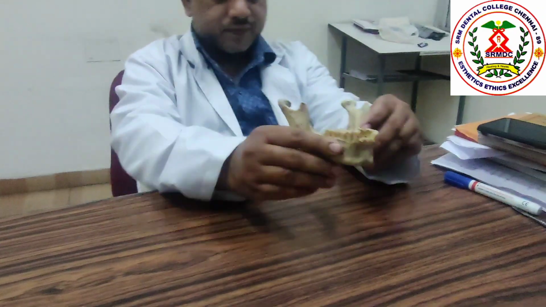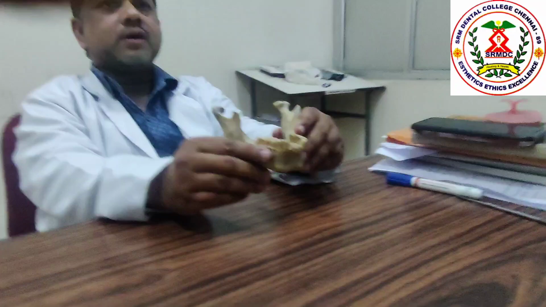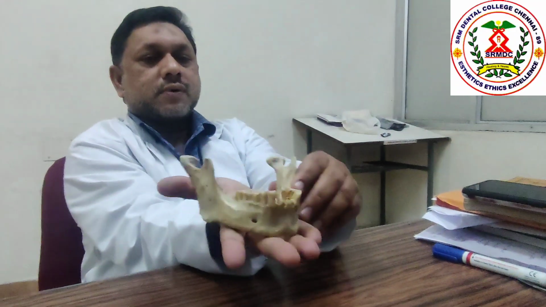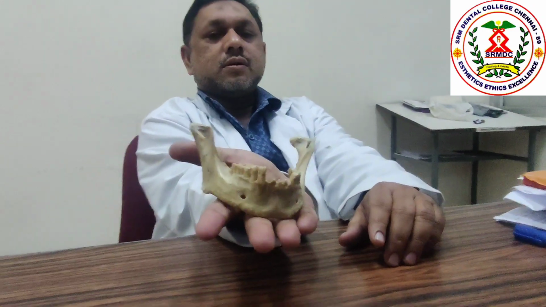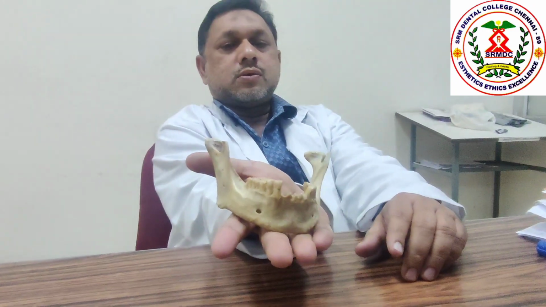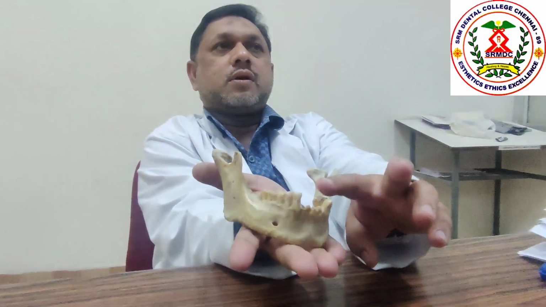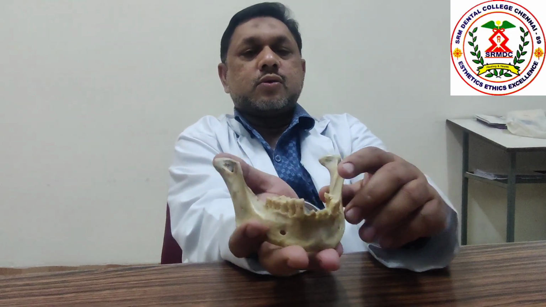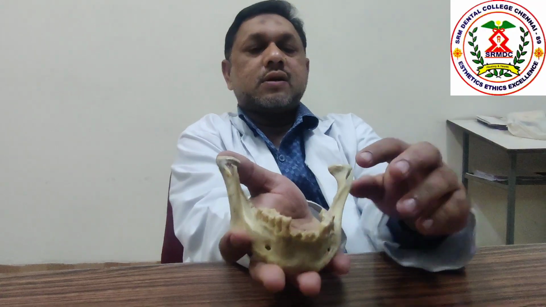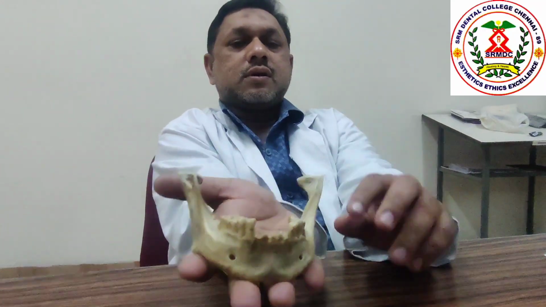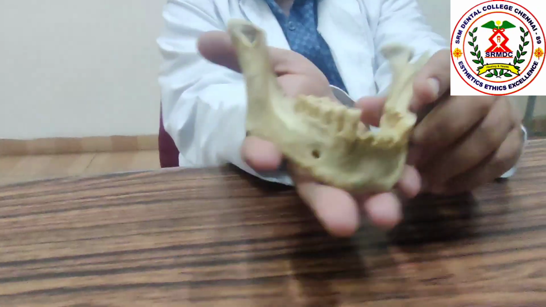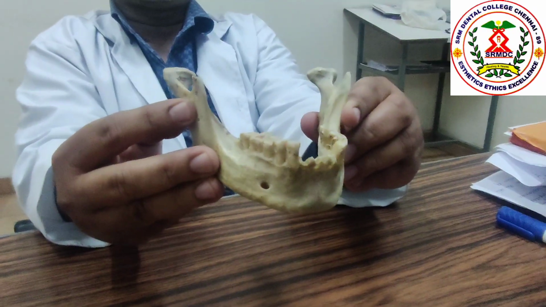So in mandible, first we discuss about anatomical position of the mandible. Now I am holding like this. Okay. So upper border is alveolar border. Lower border is the base of the mandible. Two coronoid processes are in front and condylar processes backward. So I am holding in hand. This is the anatomical position of mandible. If you want to hold like this.